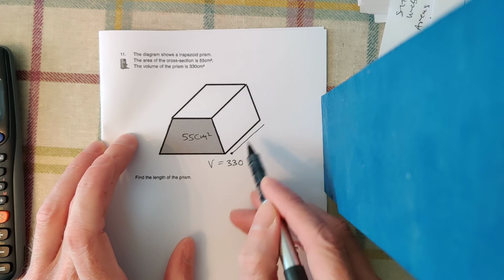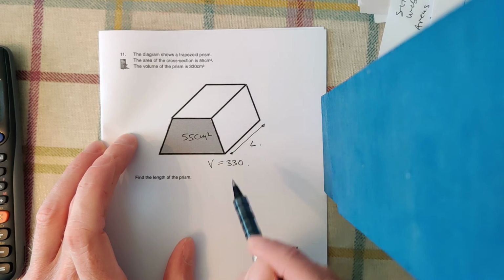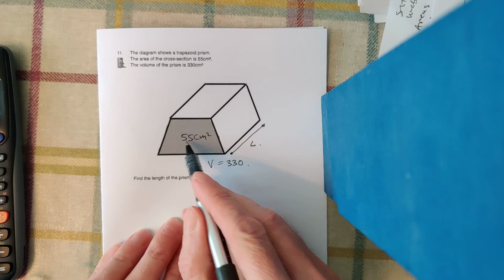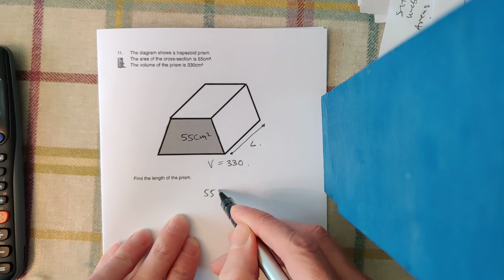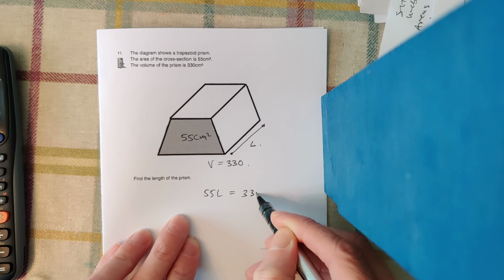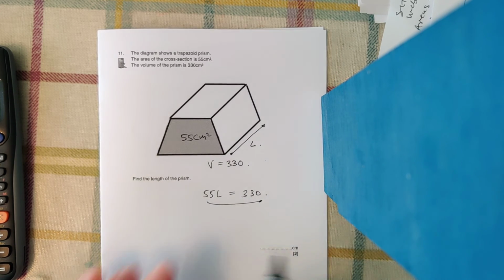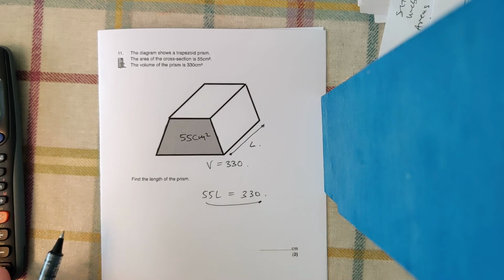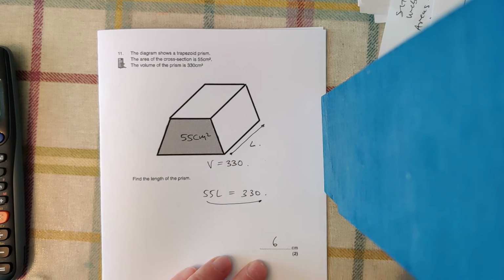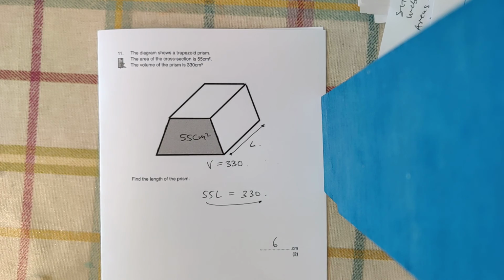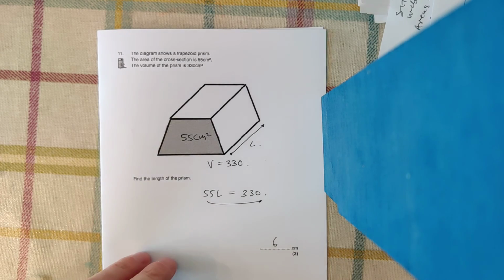Well, I'm going to just draw that line in there, and I'm going to call that L. Now, I know that 55 times L is equal to 330. So all I need to do is divide 330 by 55, and my answer is 6. So that was just reversing the formula a wee bit by dividing by 55.